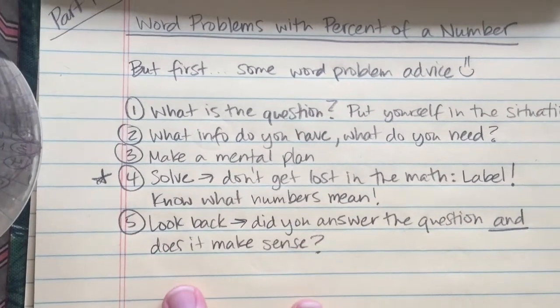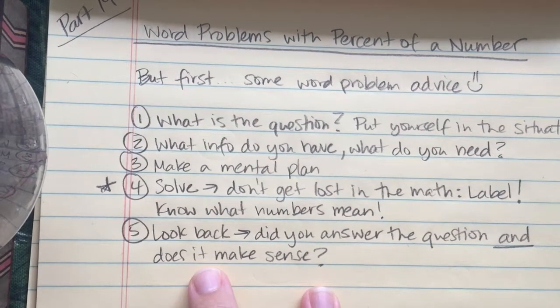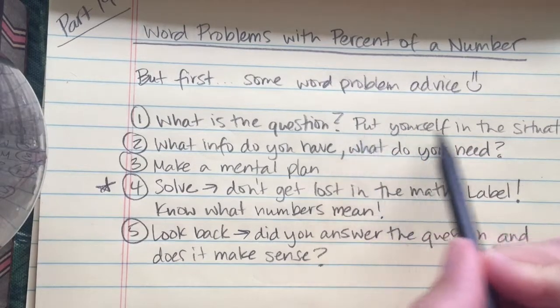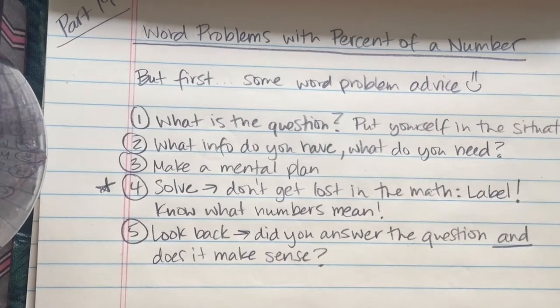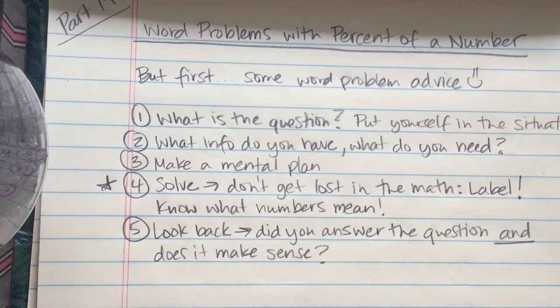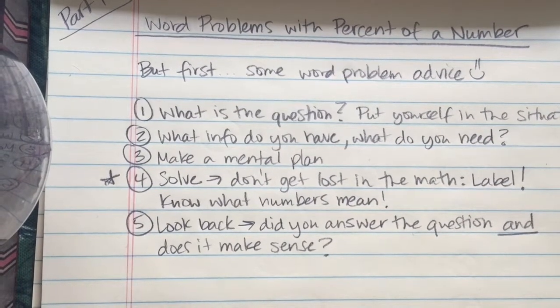Okay, so these are just some tricks and tips to think about when you're dealing with word problems. But the biggest thing is put yourself in the situation. Imagine you're there and you're trying to problem solve. I know you guys have to do all the problem solving when it comes to Army stuff, okay? This is problem solving 101.